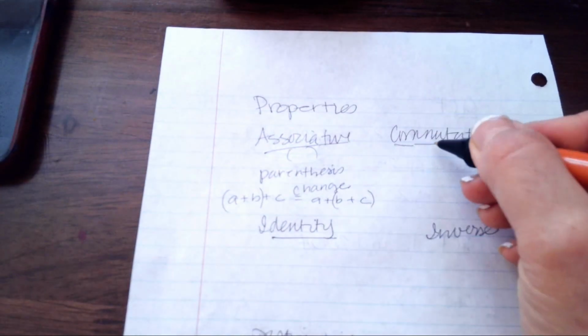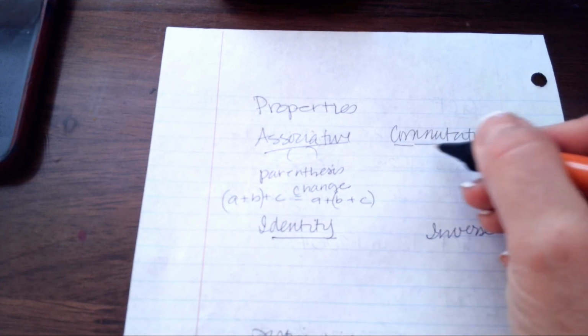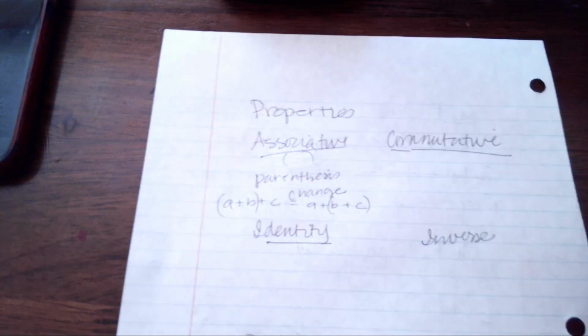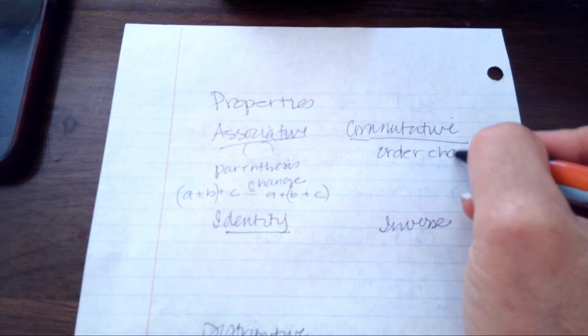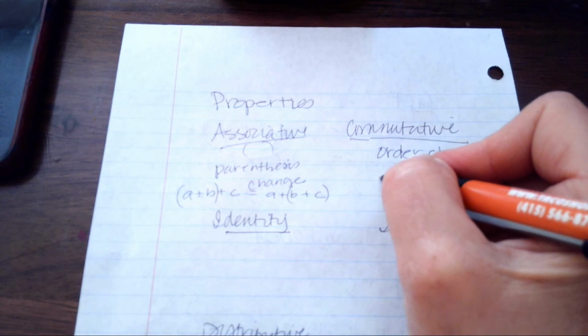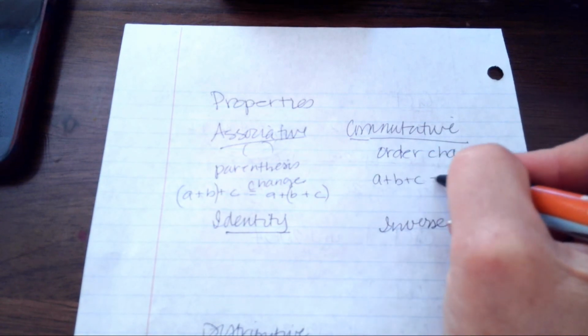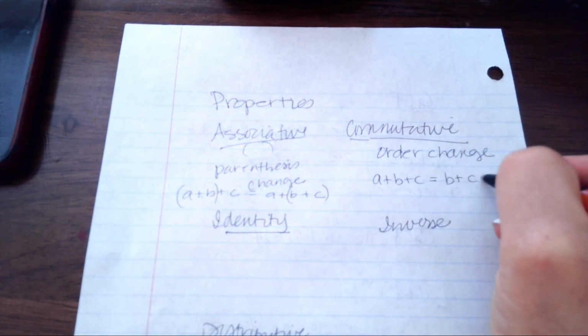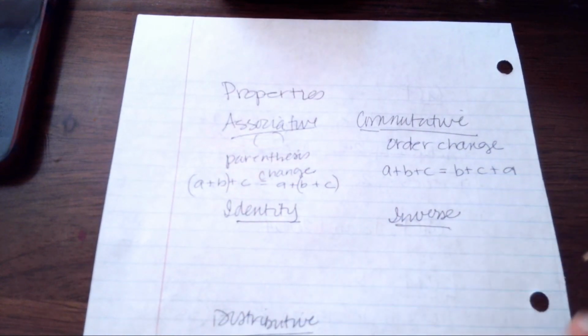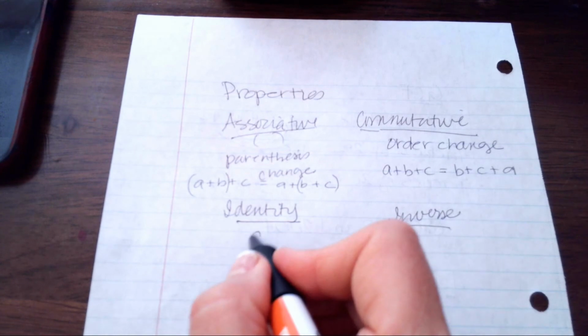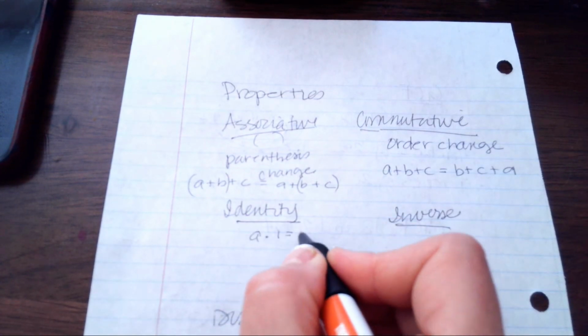It doesn't matter if you and I are communicating who goes first, we're still communicating, so that's how to remember this. The order changes in commutative property. So A plus B plus C equals B plus C plus A. The order changes.